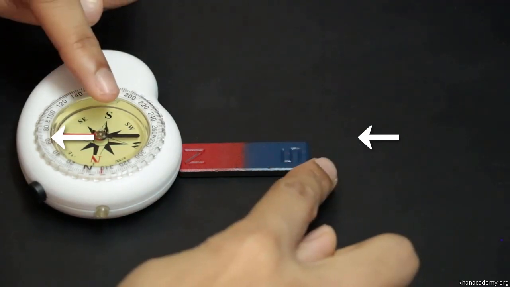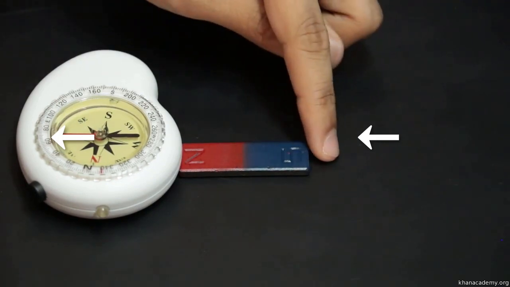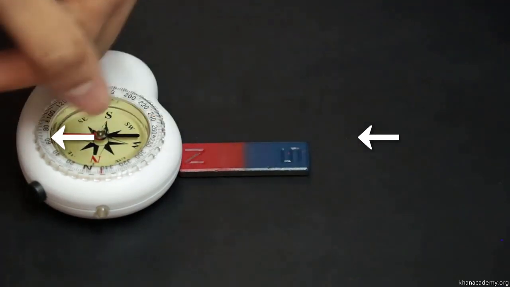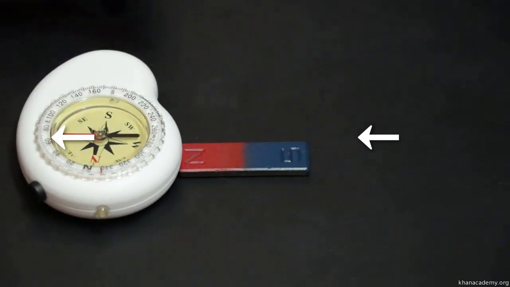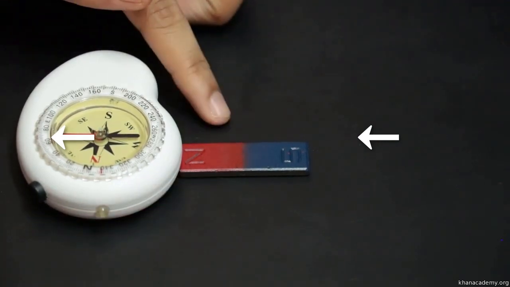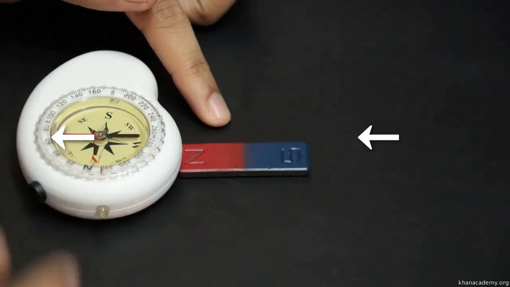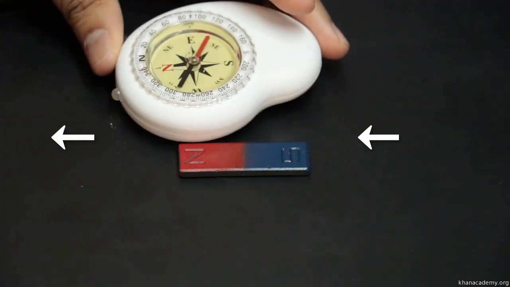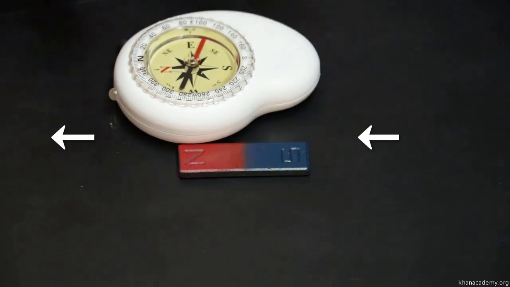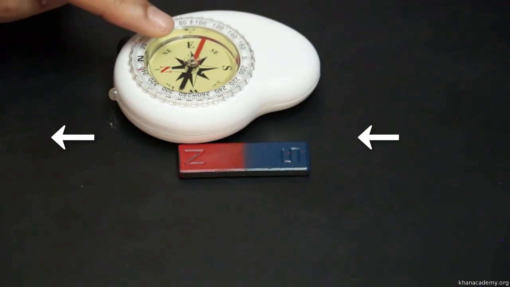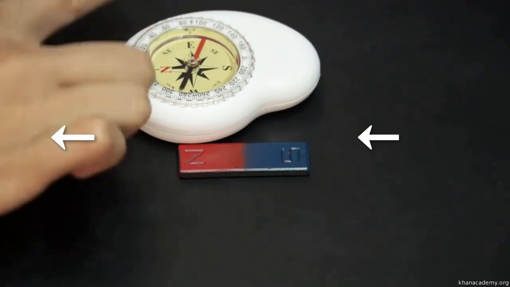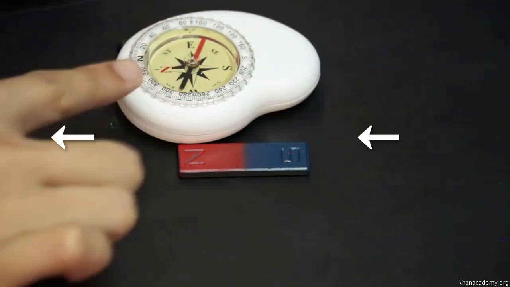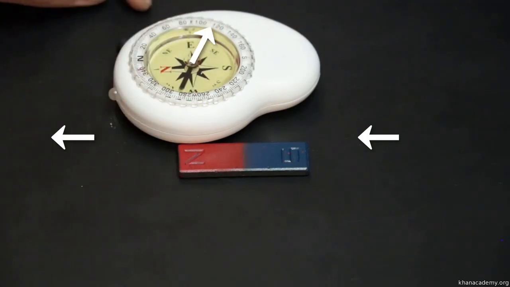These two points were easy to predict because over here the north pole gets attracted and here the north pole gets repelled. But what if I take some arbitrary point, somewhere over here or somewhere over here, let's say? Then it's not so easy to predict, but experimentally I just have to keep my compass over there and see what direction the needle points. Now notice the north pole points in this direction. And so the magnetic field is this way.